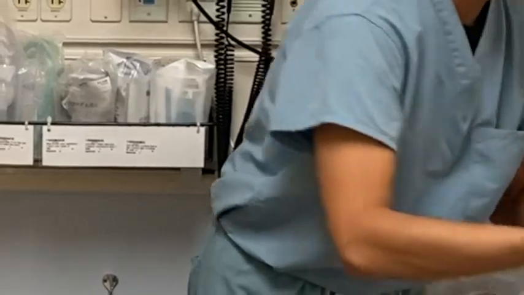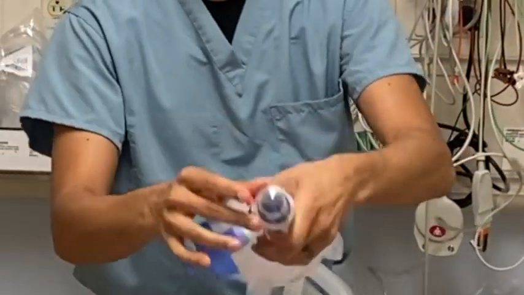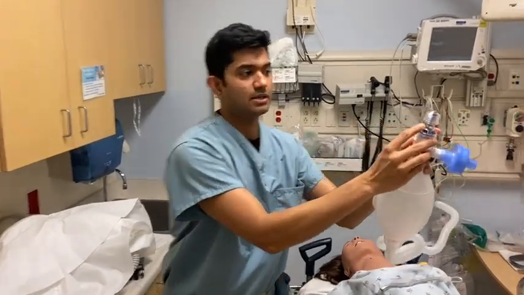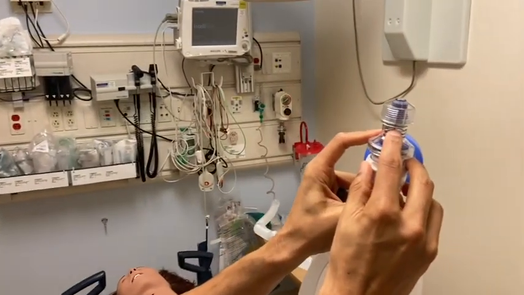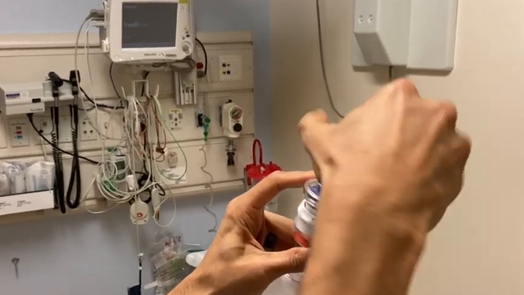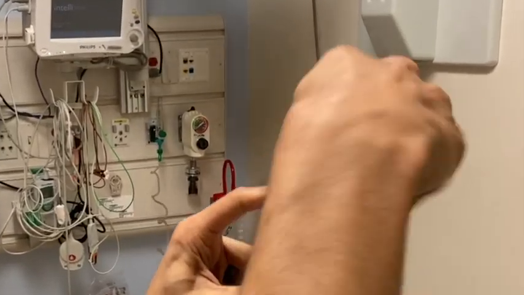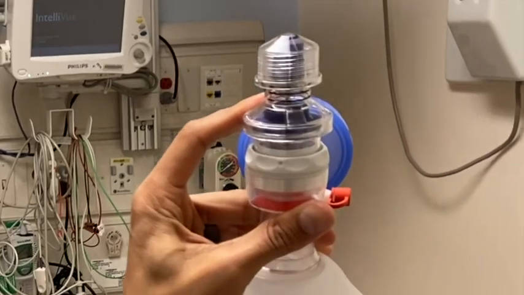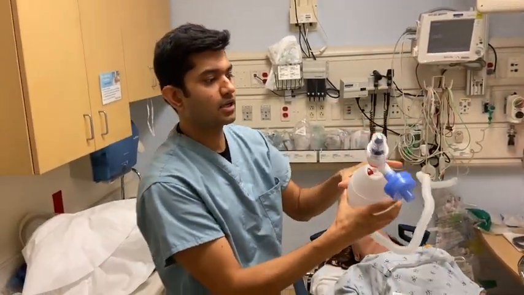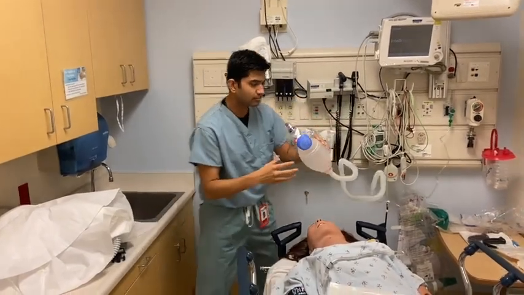There shouldn't be much resistance there. Then attach the PEEP valve, and you'll notice numbers on the side of the PEEP valve that correlate to the level of PEEP. If you want, you can just turn that down. That's got it about 10 of PEEP right now. So now there's no passive exhalation or any air coming out from the side port.